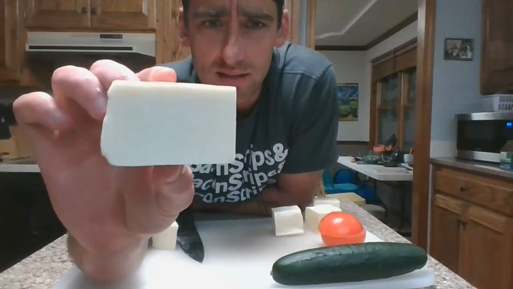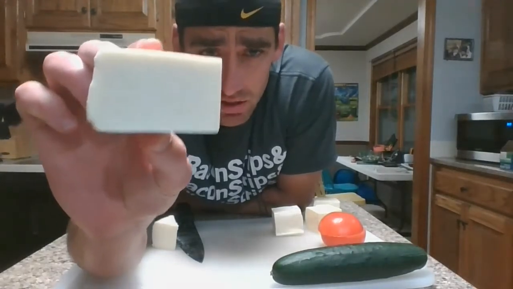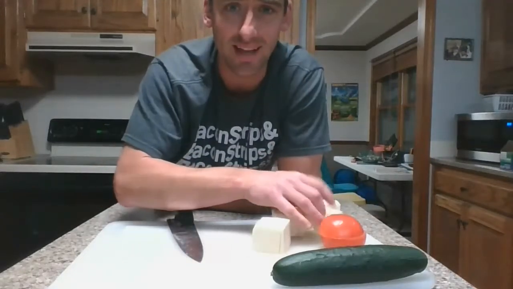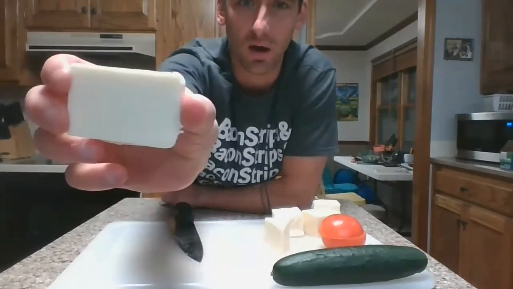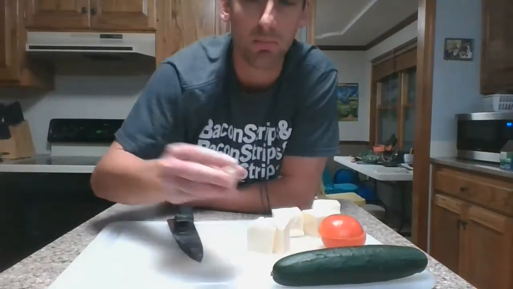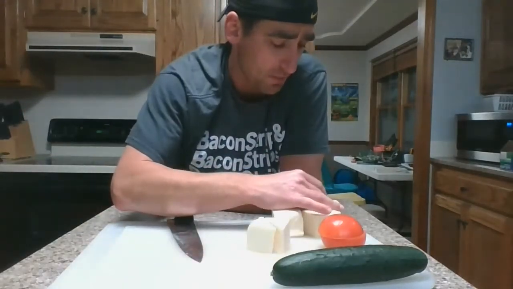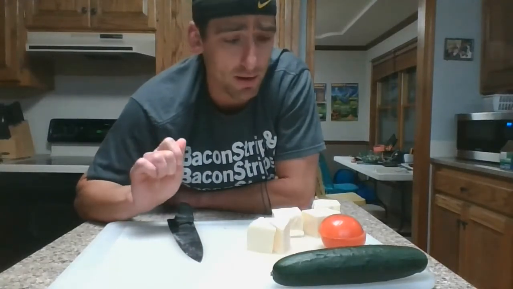One side is longer than the other, which means that I have a rectangle. So I started with cubes, and depending on how I sliced it, I could make a square, I could make a rectangle, or I could make a triangle just by slicing pieces off, okay? Those are all two-dimensional cross sections of three-dimensional objects.